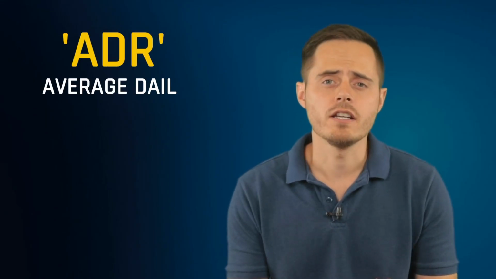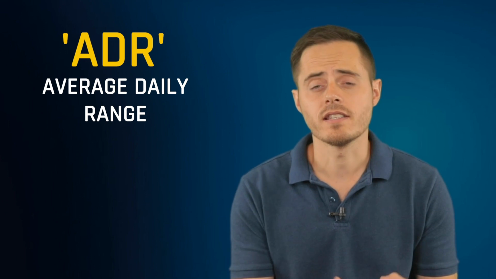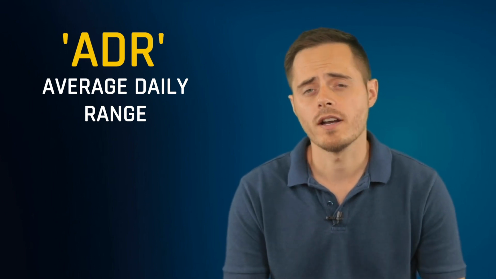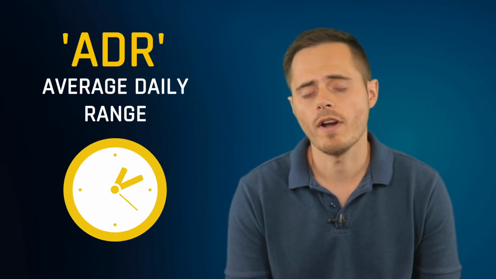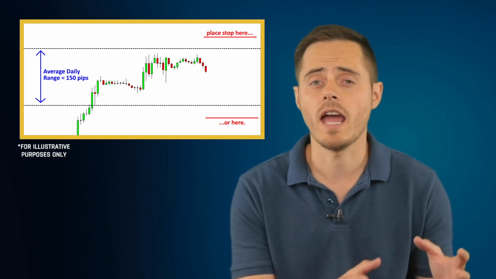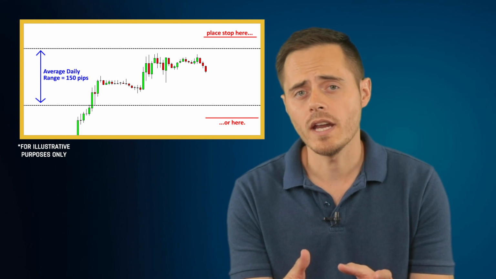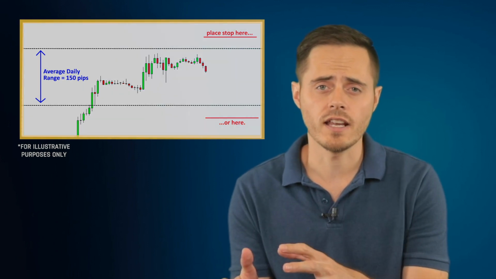Now, the average daily range, or ADR for short, is simply an indication of how far the price of a particular currency pair generally moves over the course of a 24-hour period. When you are day trading currencies, you can sometimes set your profit targets and your stop losses based on where the average daily range extends to.